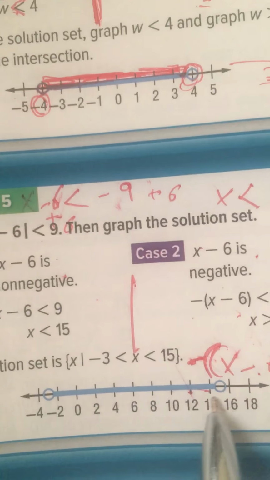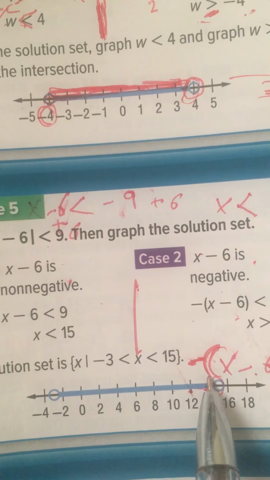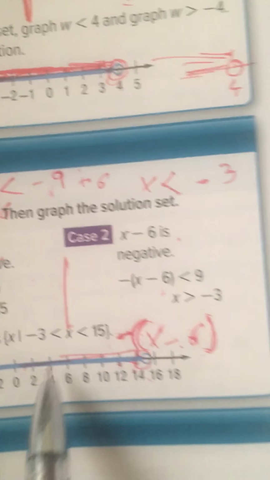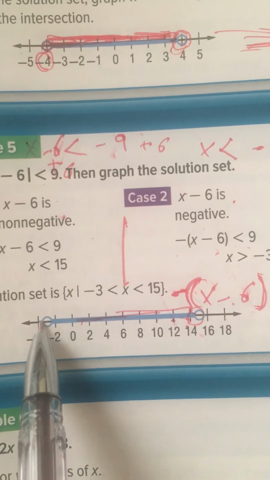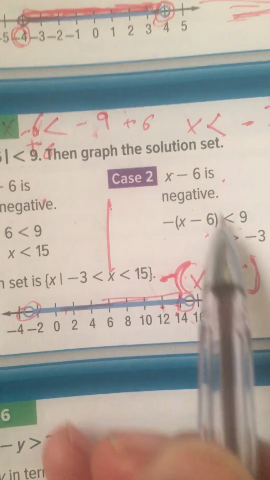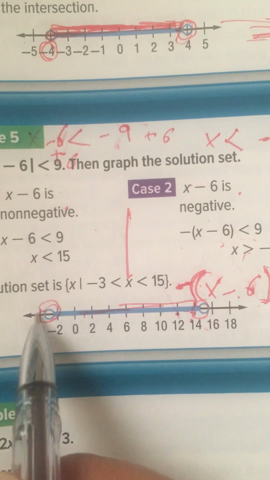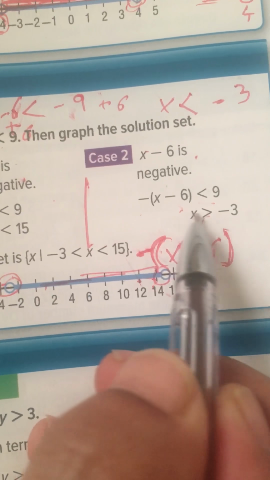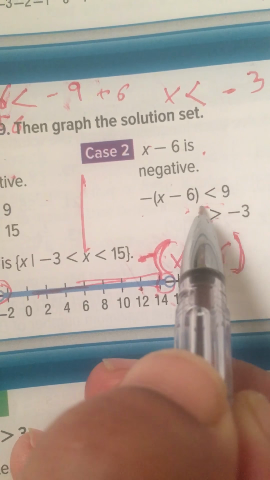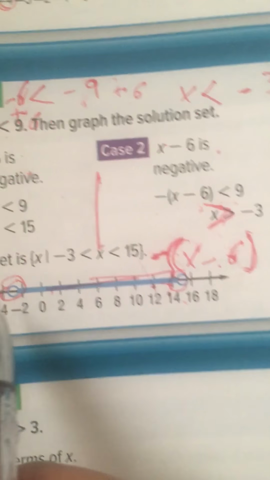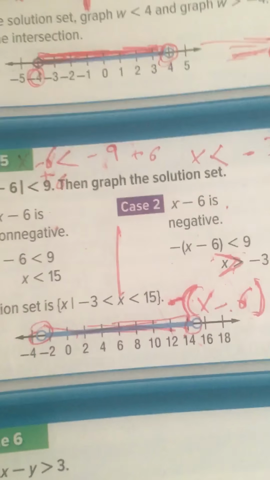On the graph, this is 15. x is less than 15, this side. The other one, x is greater than minus 3. Open, because it is not shaded here, not equals. So open, x is greater than minus 3. This direction. This is the solution set. Graph.